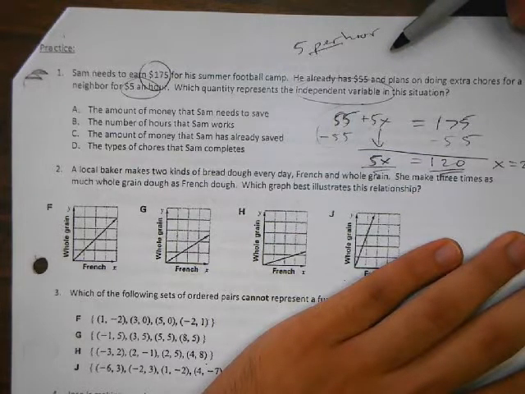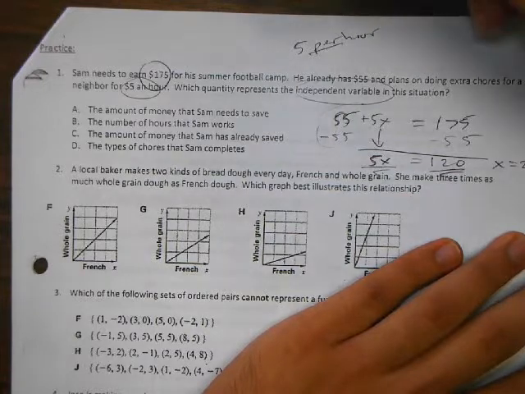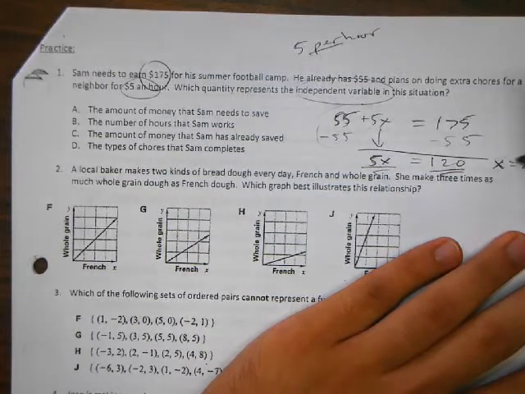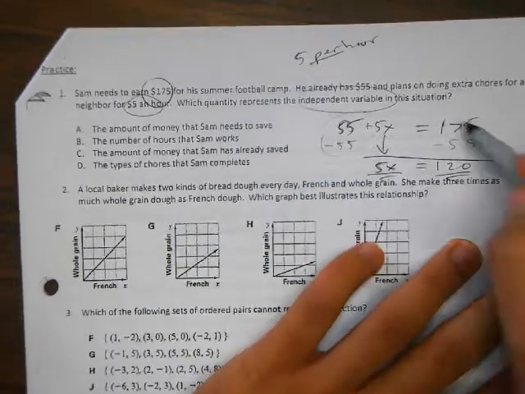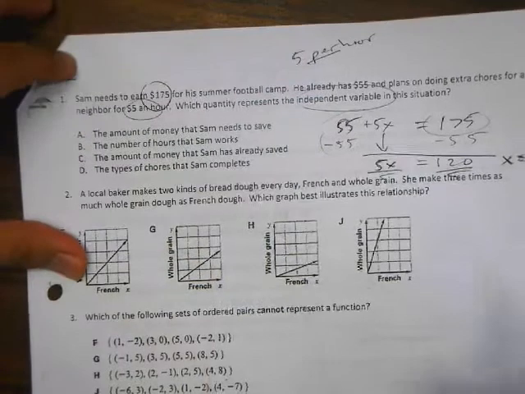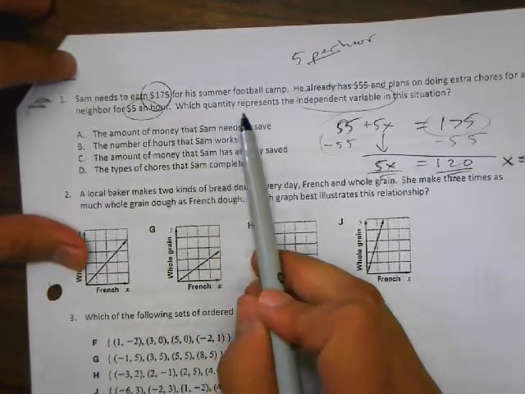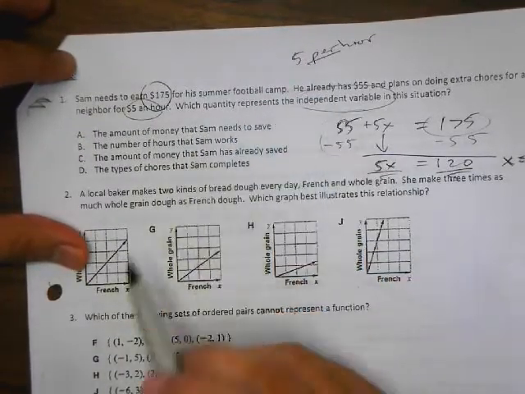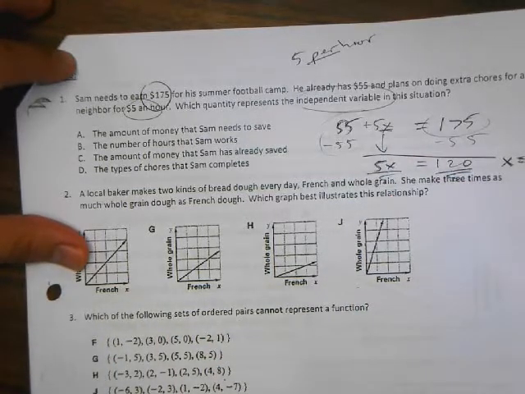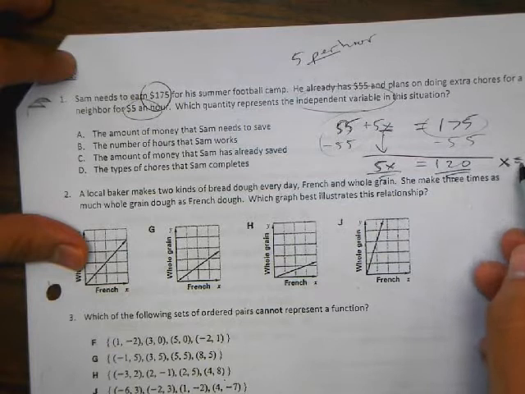In our situation here, it says that Sam is earning money. So this x represents the number of hours that he needs to work to make that $175. Now the question is asking which quantity represents the independent variable. The independent variable is our x. And we just said that x represents our hours.